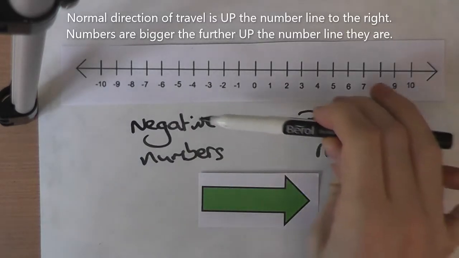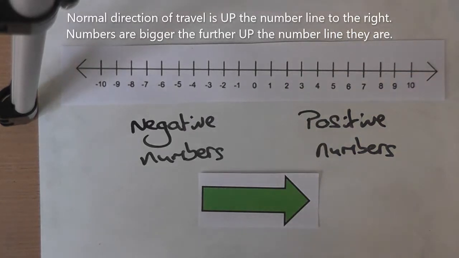They get smaller this way. The digits get bigger, sure, but the number gets smaller, moving towards the left, moving down the number line. Normal direction of travel is up the number line, so the further up the number line, the further towards the right we are, the bigger the number is.